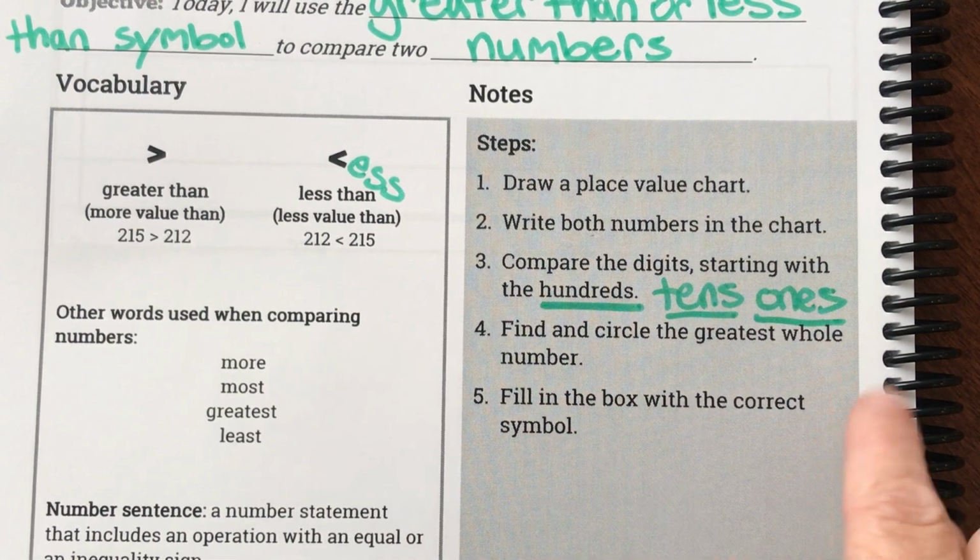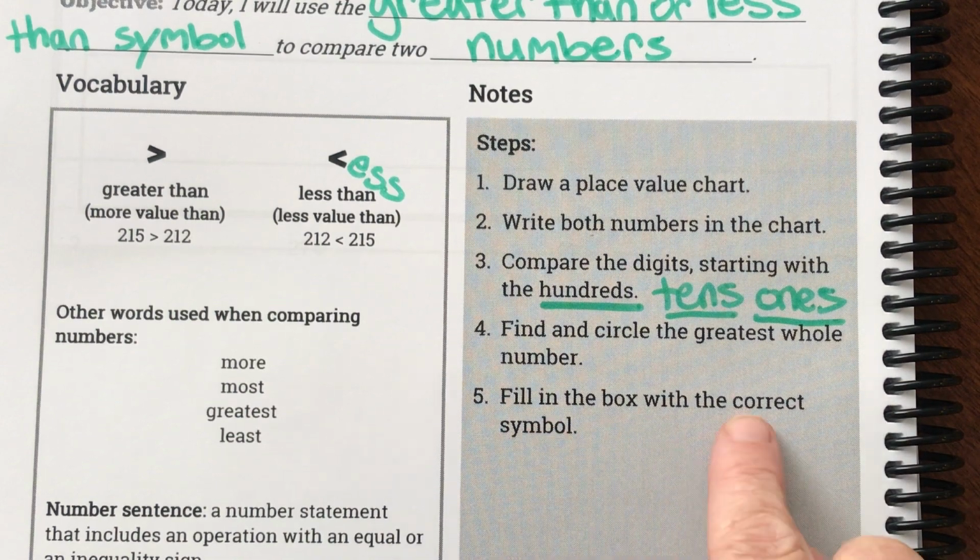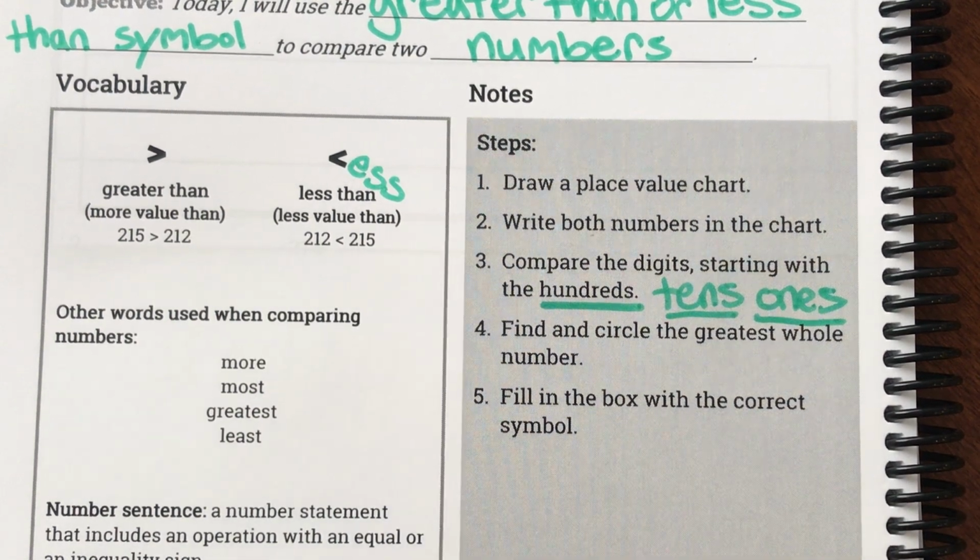And we practiced that yesterday with pictures. Today we'll do it with numbers. And then we'll be filling in the box with the correct symbol. Okay, so I'm going to get started, friends, with my red pen if you want to watch how I'm going to do this.